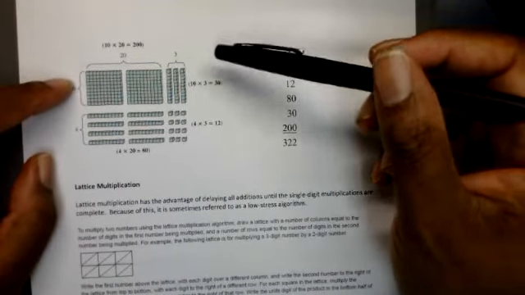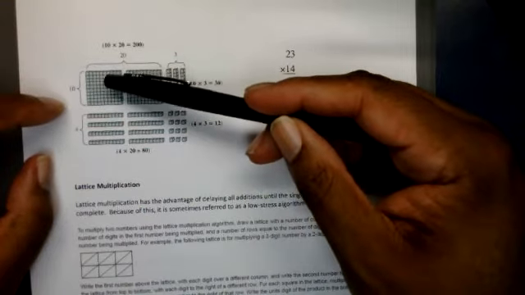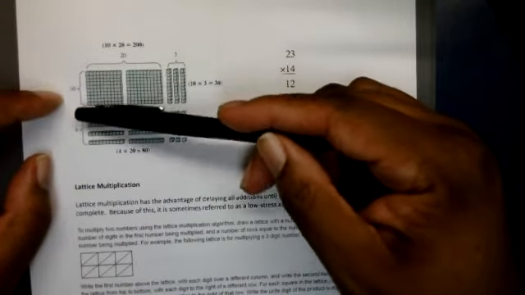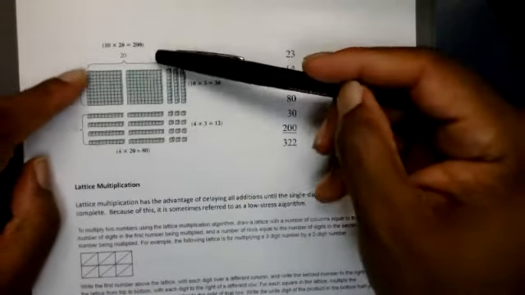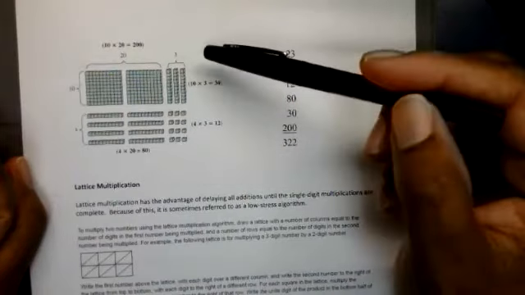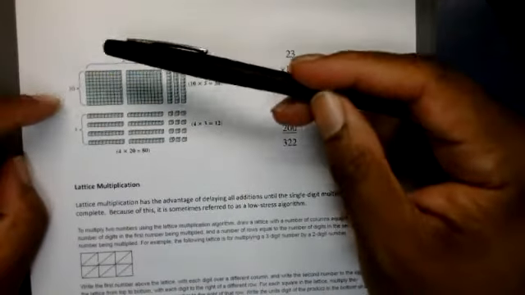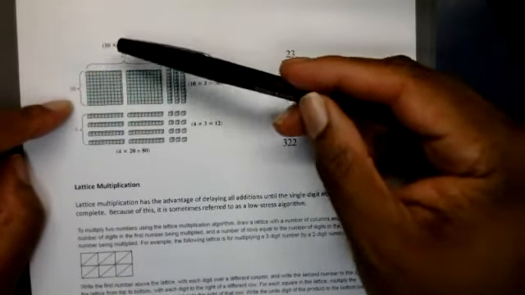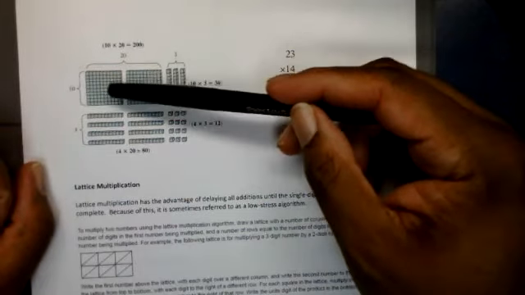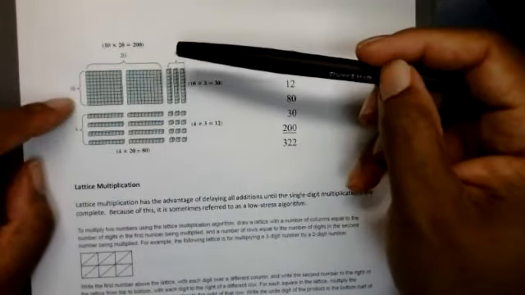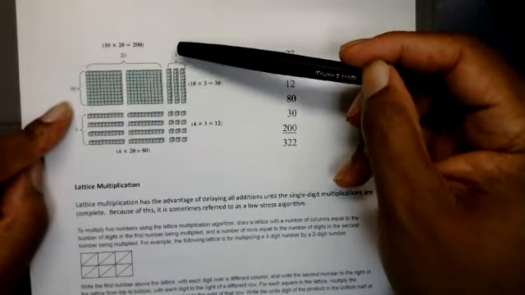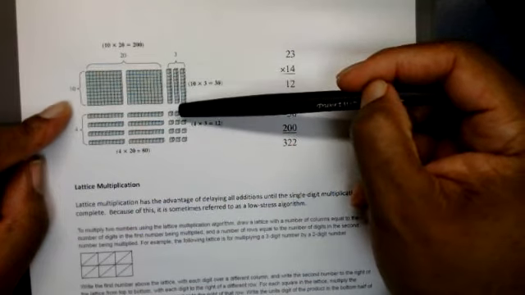So 14 would be like 10 and 4, that's 14. And here's 20 and 3 represented by 23. Notice that 10 times 20, that's 200. That's going to be 2 flats. And then 10 times 3, which is 30, that will be 3 longs.